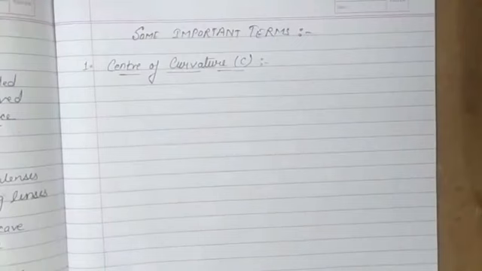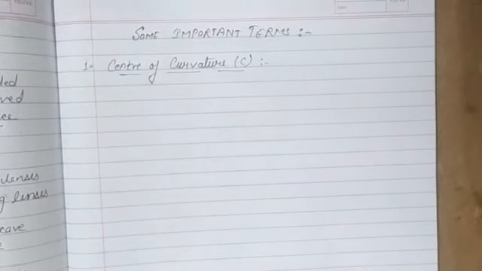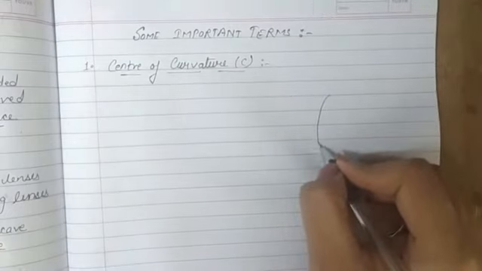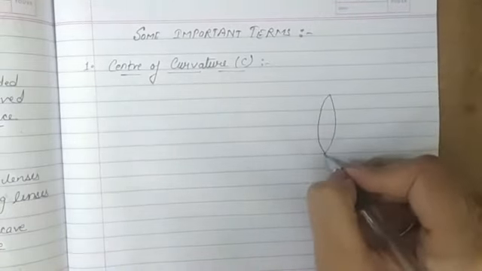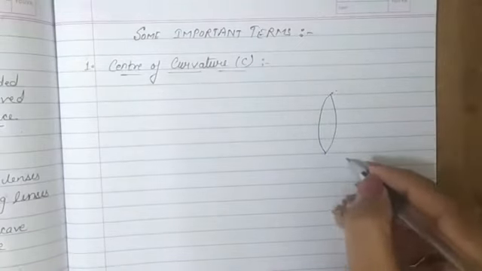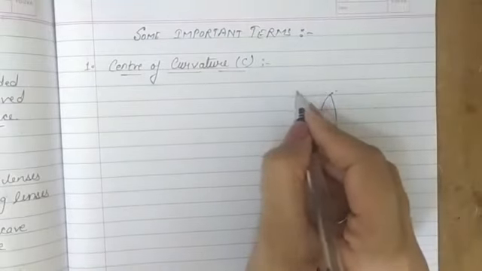Let's start. The first term that we have here is center of curvature. So we can define center of curvature as the center of the sphere of which that lens forms a part. Suppose there is a lens like this. If we have a convex lens like this, then this lens will be a part of some sphere. To form this lens we cut a sphere like this, and we have cut these spheres to form this lens.